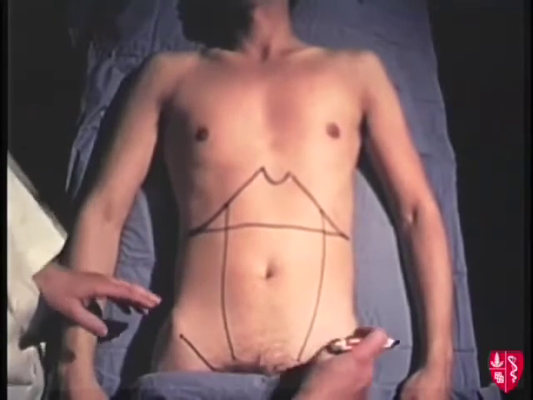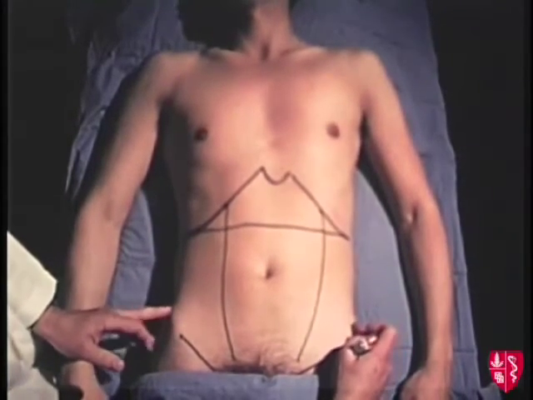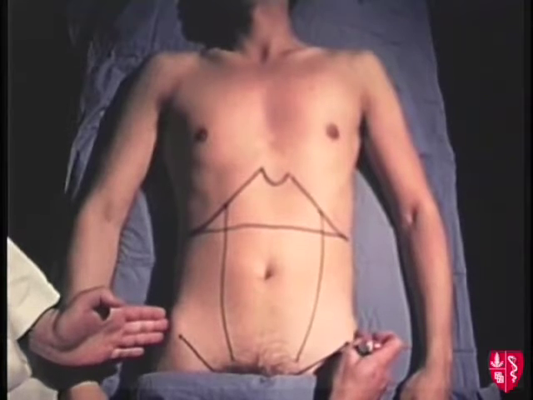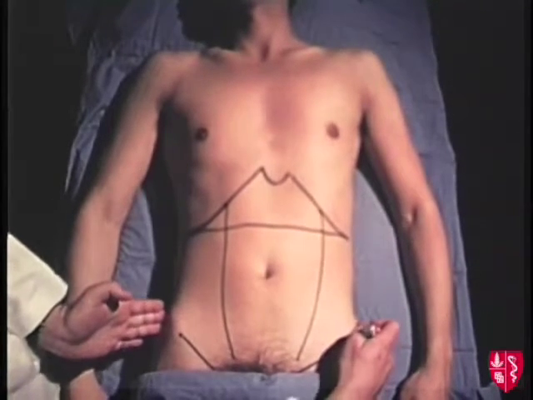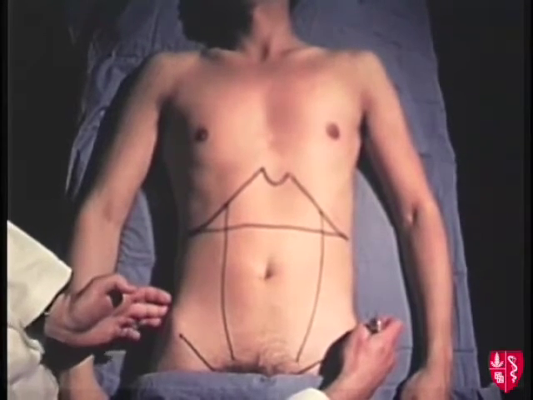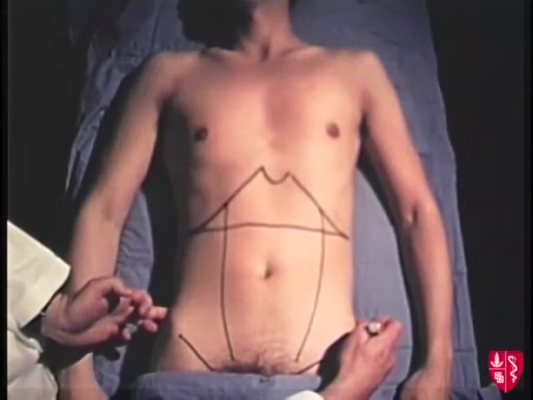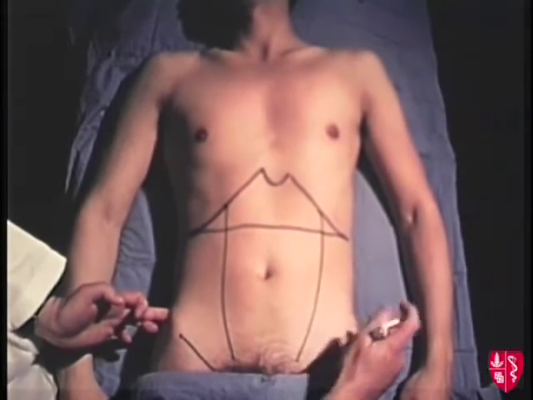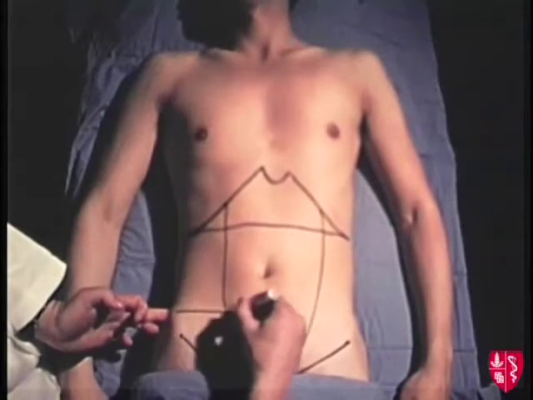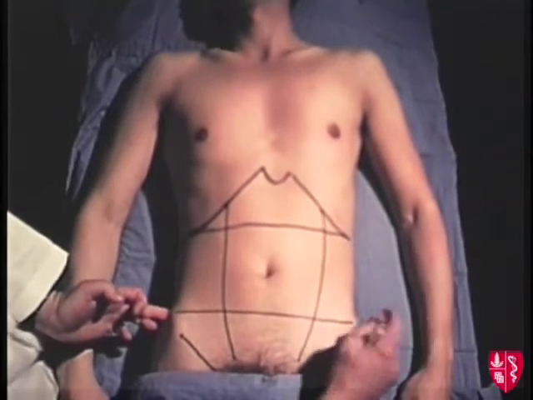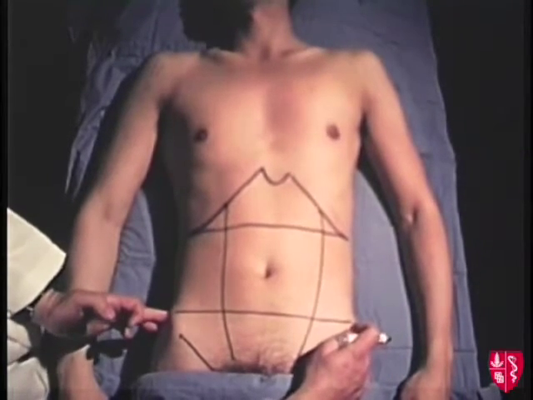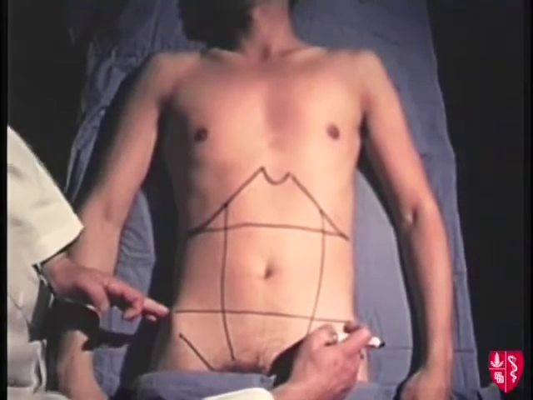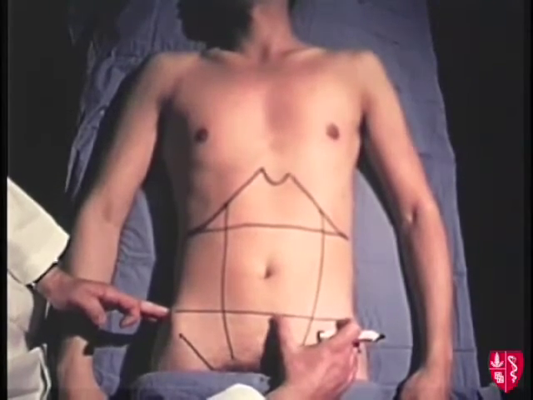Then we come down below to the iliac crest. And if you palpate the iliac crest on its outer surface and run it back for about 2 inches, you can feel a prominent tubercle, the iliac tubercle. And if we connect these tubercles across the midline in this fashion, we form the intertubercular plane, which lies at the level of the 5th lumbar vertebra.